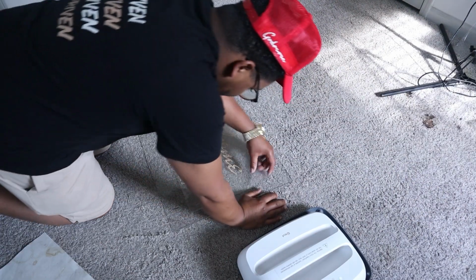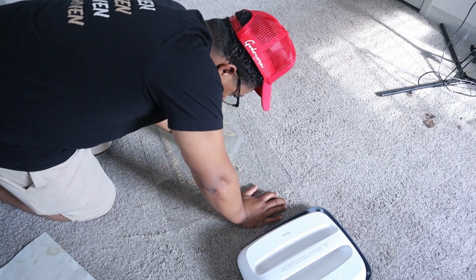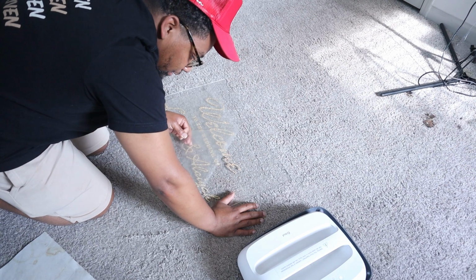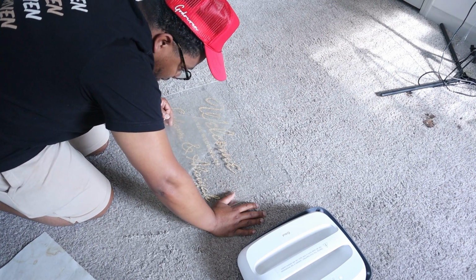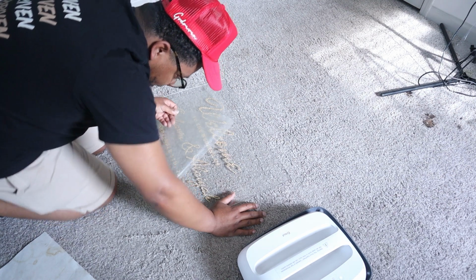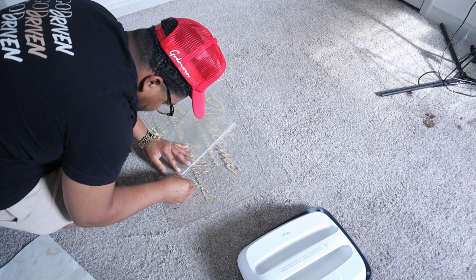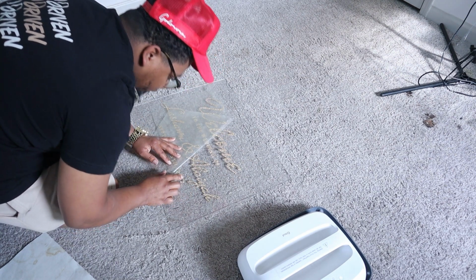Okay. And then you're going to come at an angle. Make sure it's at an angle and start peeling the backing off. You want to make sure you're very careful. Alright.